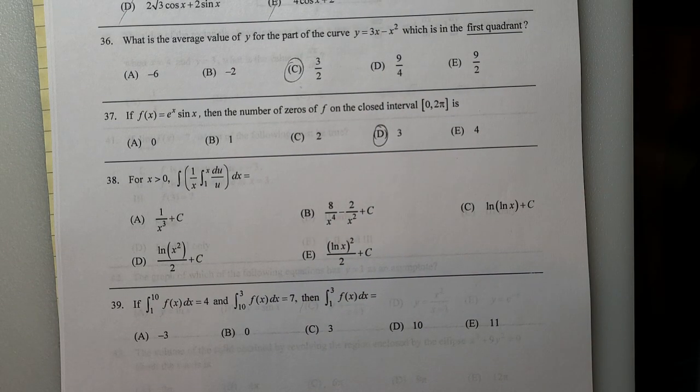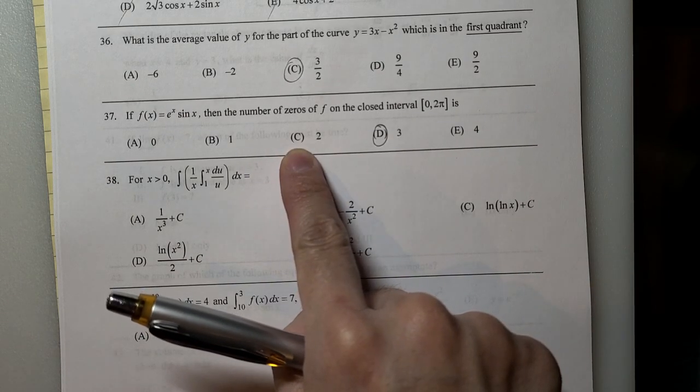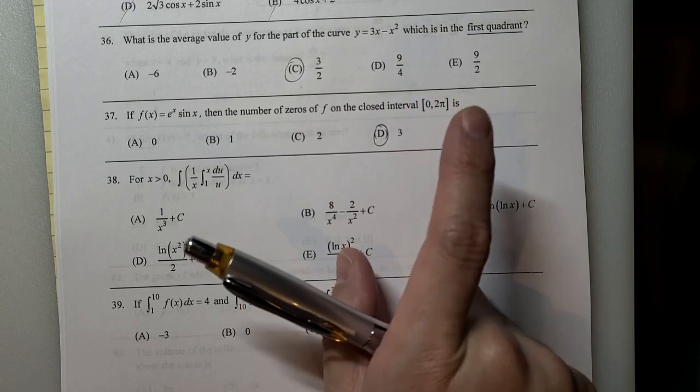Only 45% of people got this right. The next majority picked C. So you gotta be careful about the endpoints, maybe that's why. So 0, pi, and 2 pi.